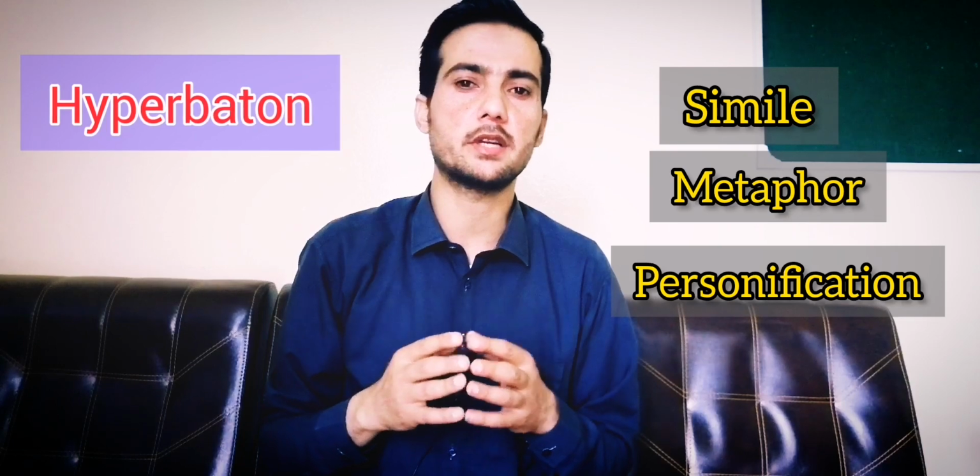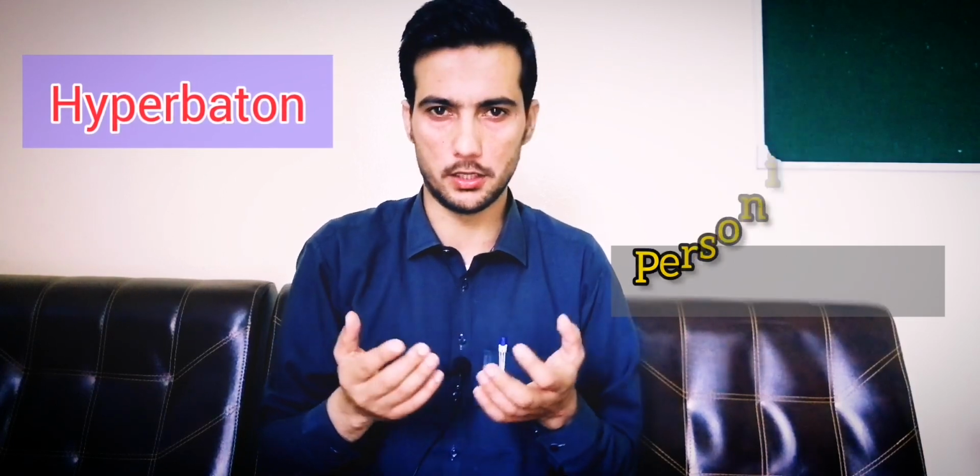Basically, Hyperbaton refers to the rearrangement of words. You might have seen that each and every sentence has a proper structure and proper arrangement of words, right? But whenever you change its structure and the arrangement of words in a sentence, that is simply called Hyperbaton in the English language.